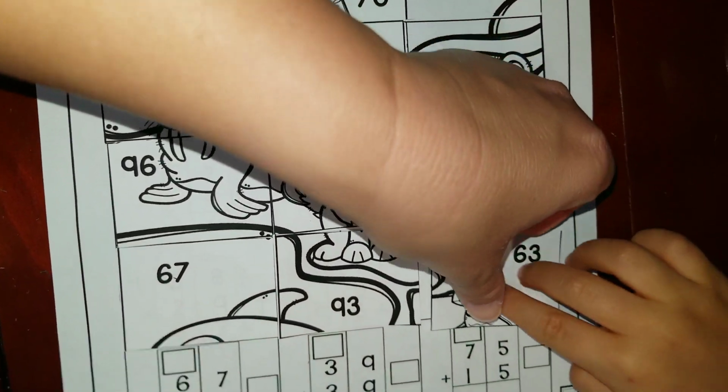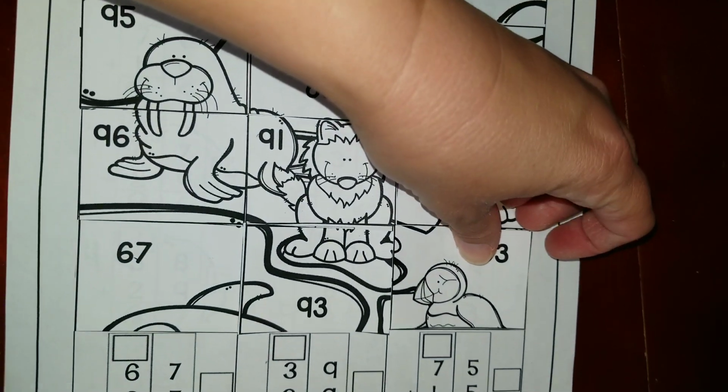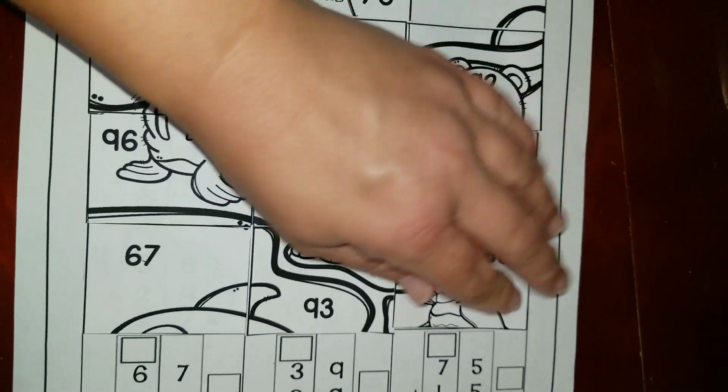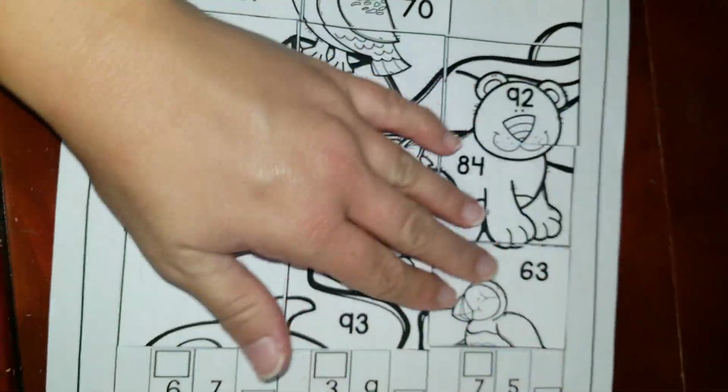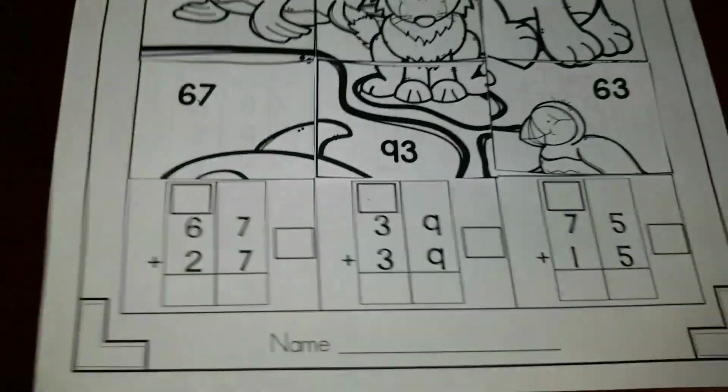Yes. It's not a penguin. It looks like the penguin. Gabby knows the name of this bird. This is the puffin or something like that, right? Puffin. Okay.